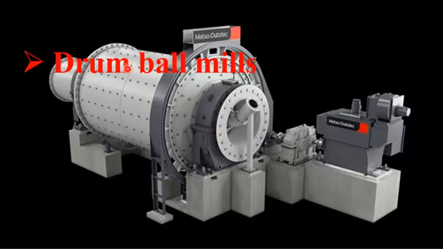So dear student, in simple words, the material which is in bulk form is converted into nanoparticles, or particles in a range of a few hundred nanometers, by crushing and impact.